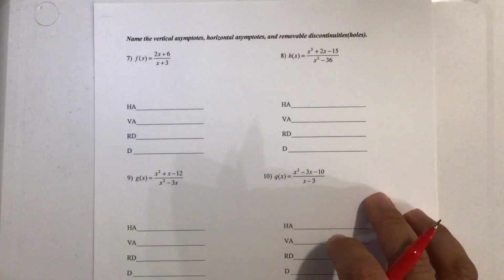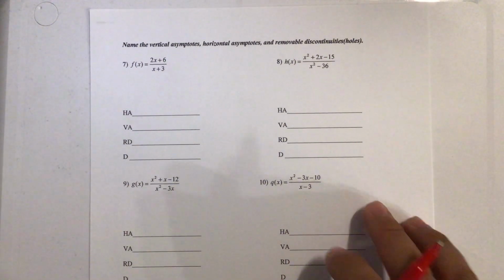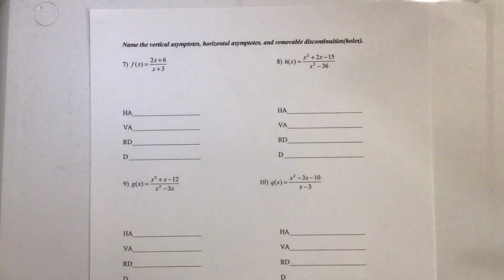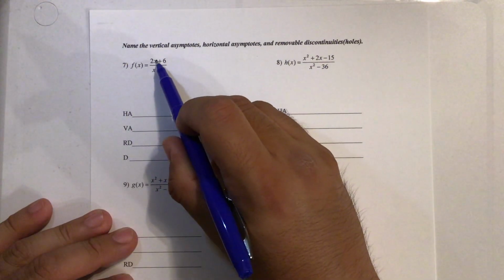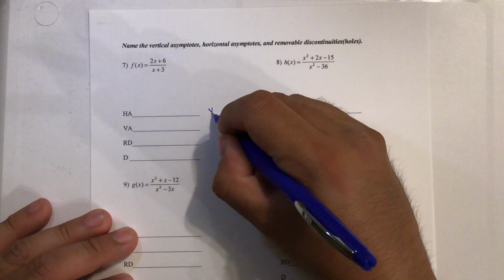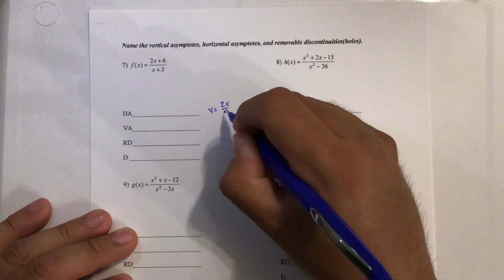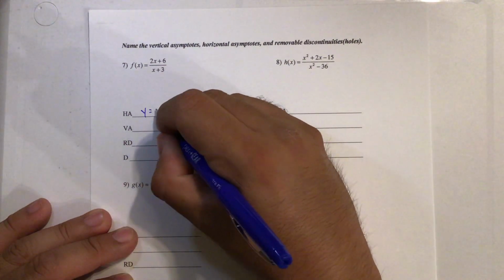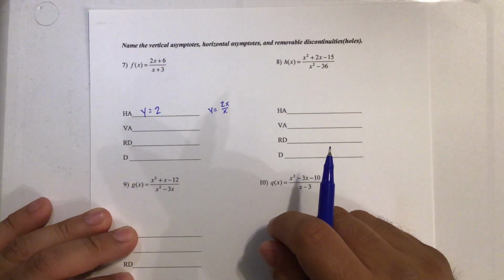All right, now we're on to, this says name the vertical asymptotes, horizontal asymptotes, and removable discontinuities, which are the holes. Okay, so we're just going to go through those steps. So the first thing we do is we look at the horizontal asymptote. So where is the degree highest? The degrees are the same, x to the first, x to the first. So what we're going to do is we're going to divide them. 2x divided by x. So my horizontal asymptote is y is equal to 2.